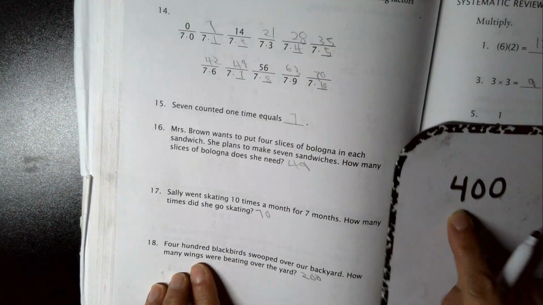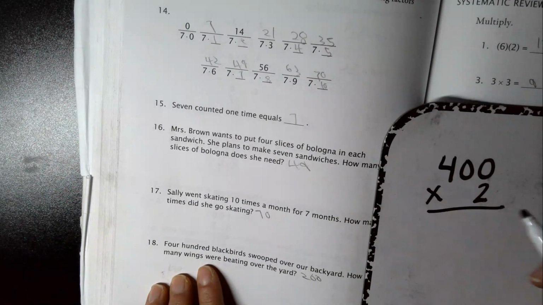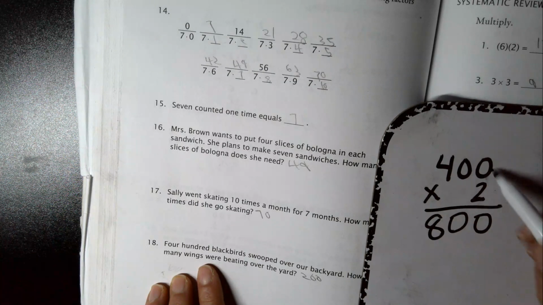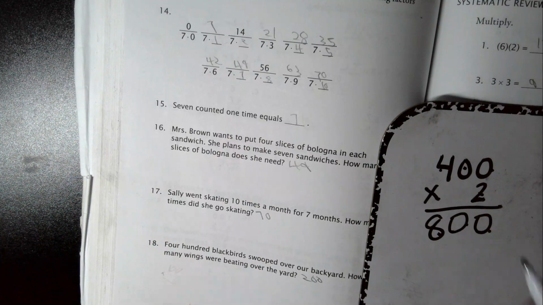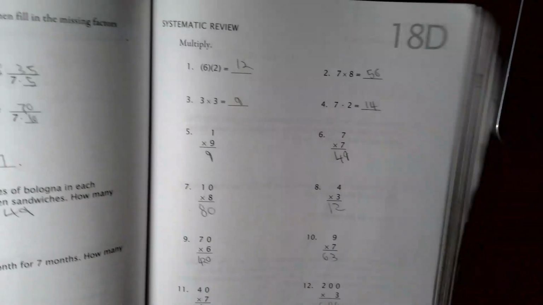So here, birds have 2 wings. That's what we're multiplying. So 0, 0, and 8. 2 times 0 is 0. 2 times 0 is 0. 2 times 4 is 8. And that's how we get that. So there were 800 wings flying in the yard.